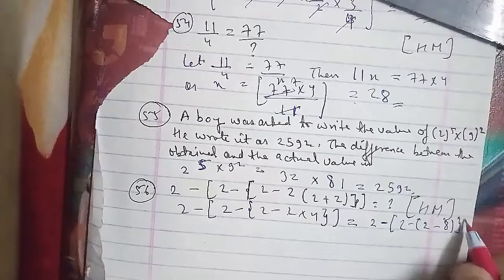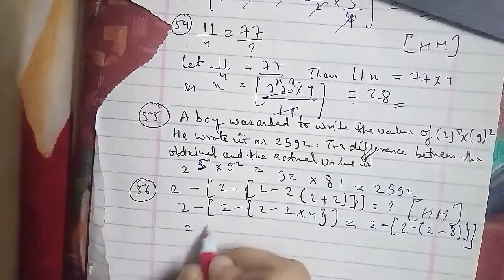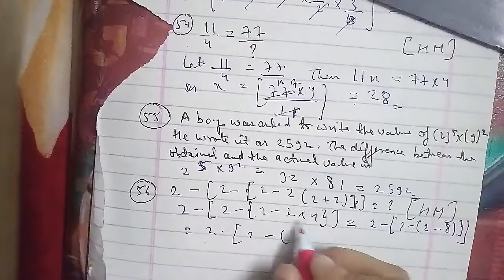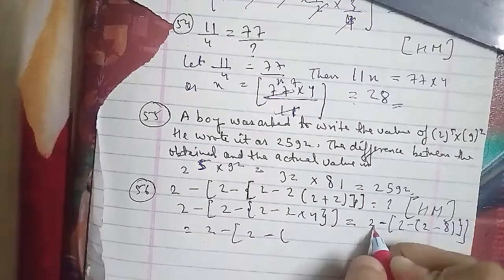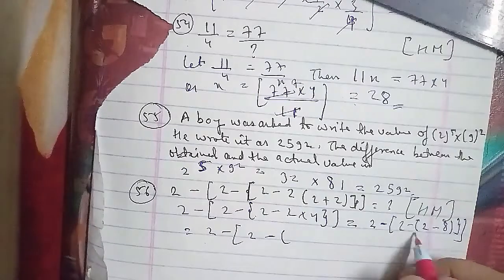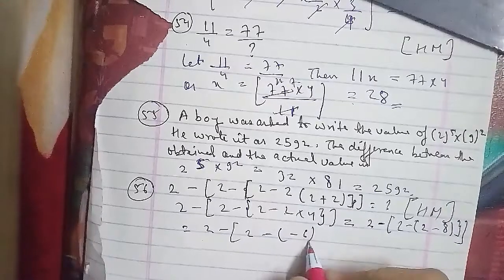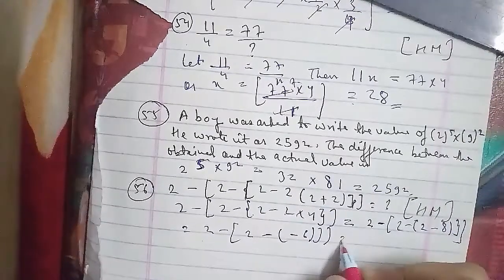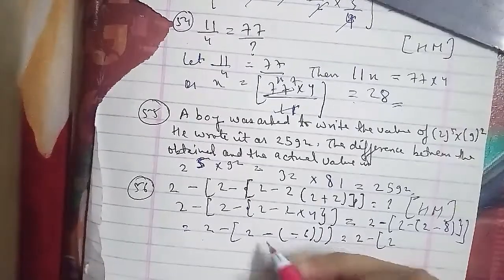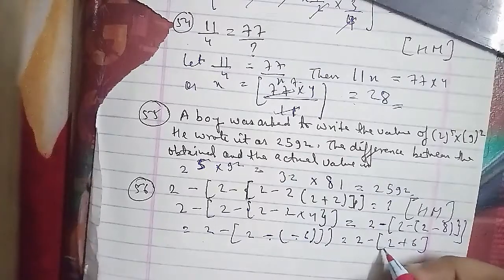Then we have 2 minus minus plus, so 2 plus 6, and that is 8. So we can say that 2 minus 8, and 2 minus 8 equals minus 6. That will be the right answer for this question as well. Now we will be going ahead with another question, the 57th question of the session here, that we have to talk about, and that is another question.